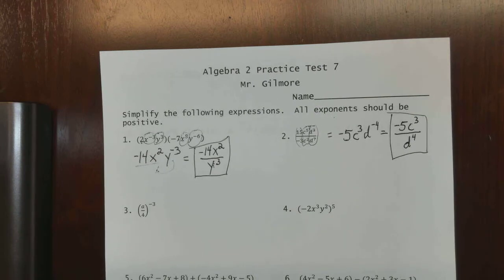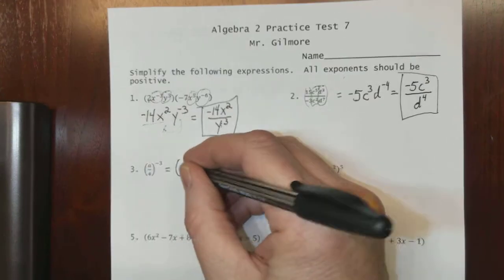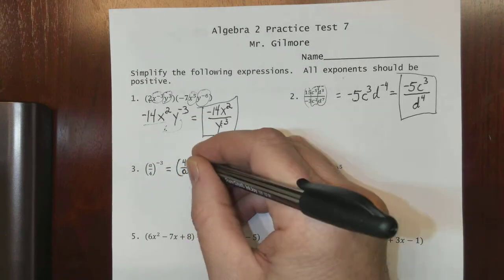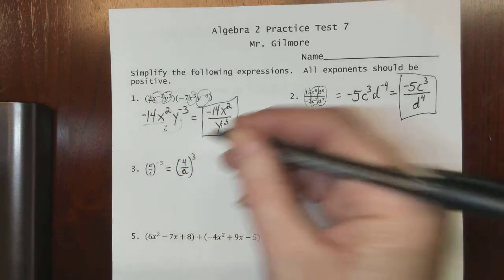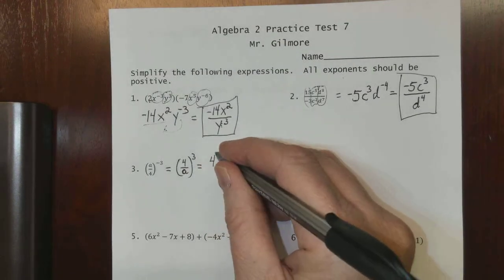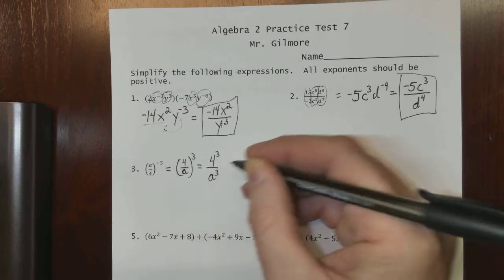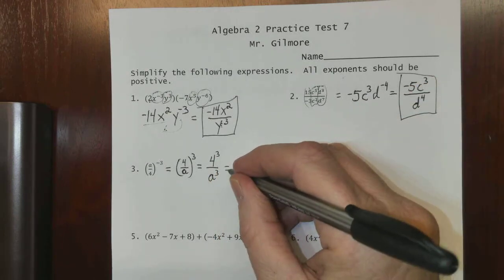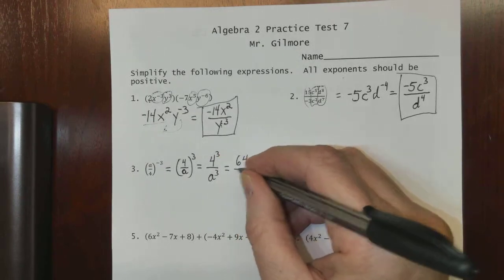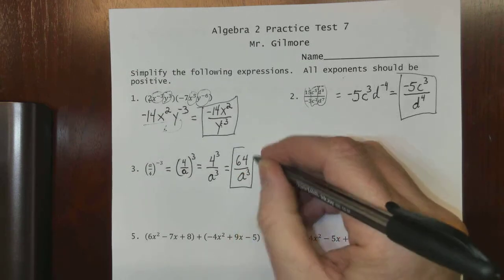Now when you get a problem like number 3, one of the things I think would be a good idea is, if you have a negative exponent like that, to flip your fraction and make that a positive exponent. I think that simplifies it. And then that third power, 4 to the third over a to the third, goes to both, and 4 times 4 is 16. 16 times 4 is 64. So I'll just write 64 over a to the third power for my final answer there.